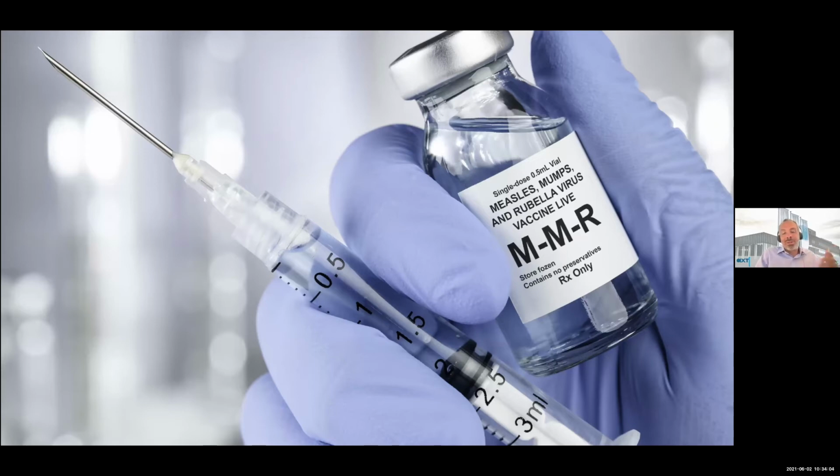If I asked any of you who made your MMR vaccine that you got when you were a baby, probably your parents have no idea. And these days, we want to know who made the vaccine, where was it made, and what is the percentage of effectiveness and all that. So again, we're perhaps hypersensitive in some aspects.